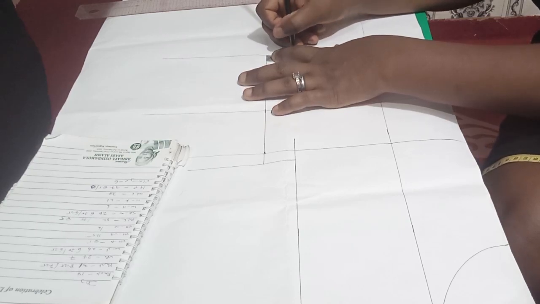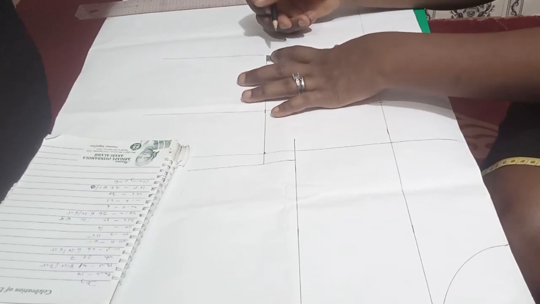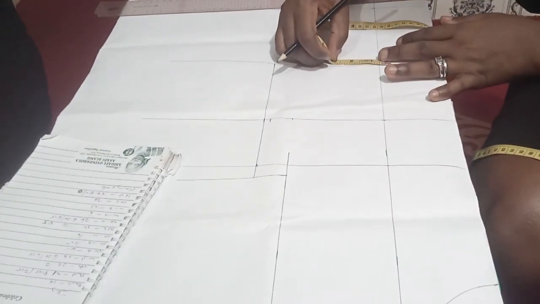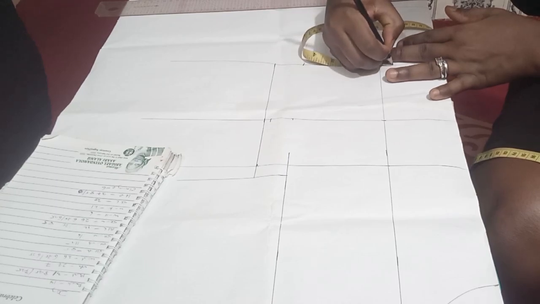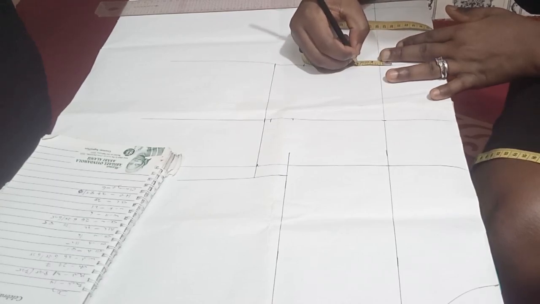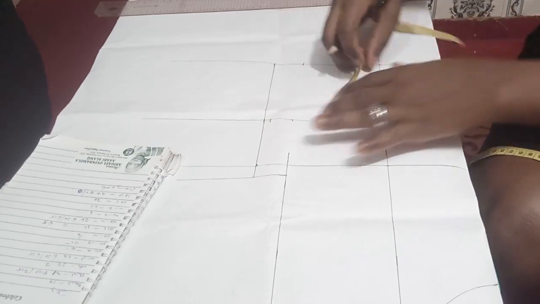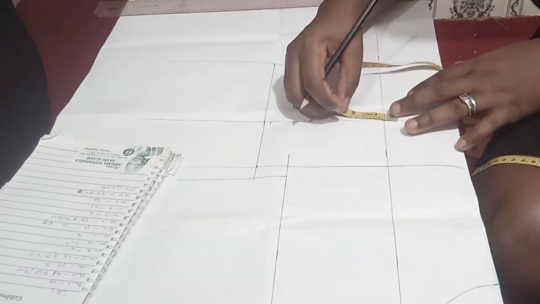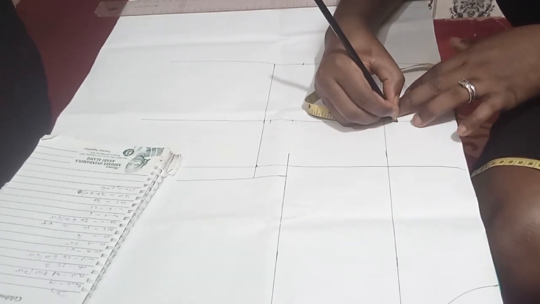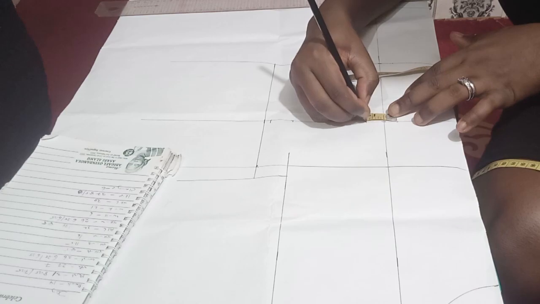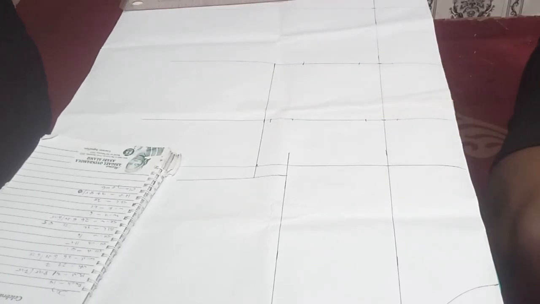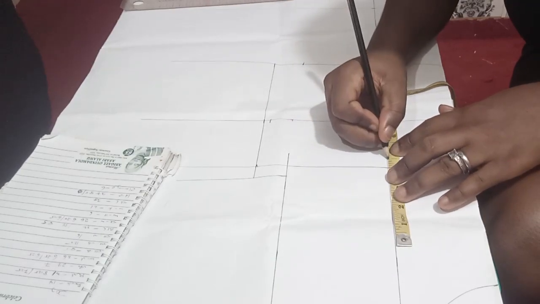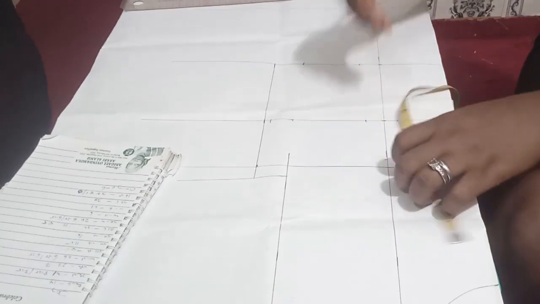For this one now, I have 1.5, so I'm going to share the 1.5 to both sides. I'm going to use 0.5 here and 1 inch on this side. For the underbust it is 1.25, so I'm going to use 0.5 here and the remaining on this other side. So this is what I'm going to use as my dart, and the waist dart is going to stop ½ inch before the nipple point.